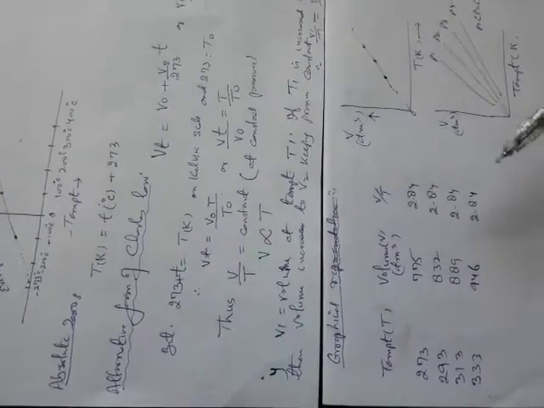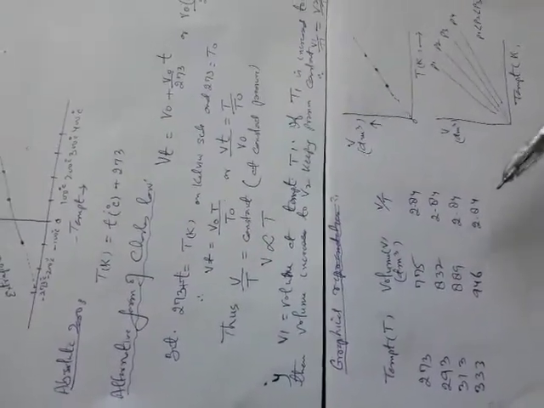The V by T value, that is volume over temperature, is expected to remain the same in all these cases. At a temperature of 273, the volume is 775, and V by T is 2.84.